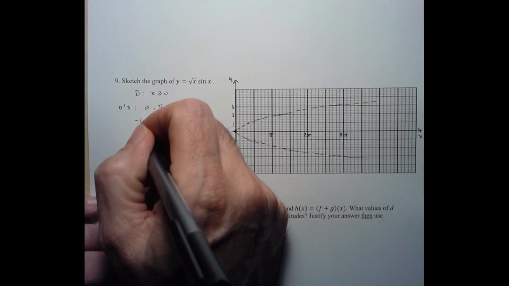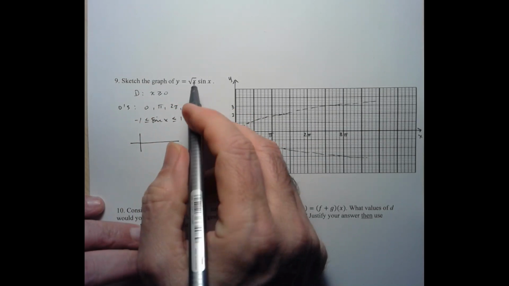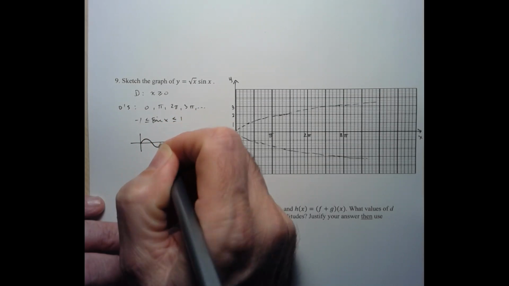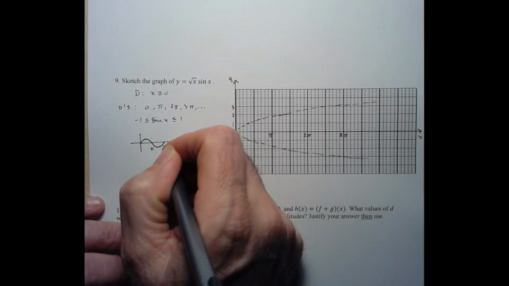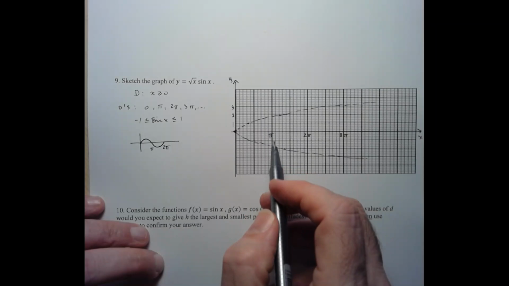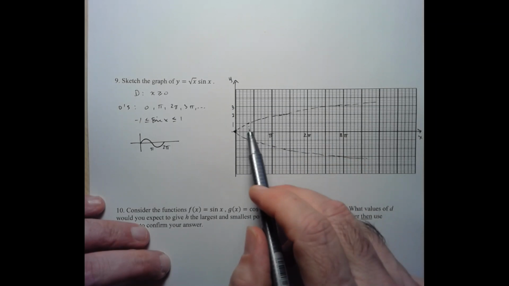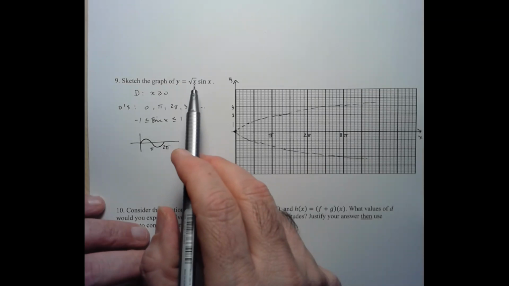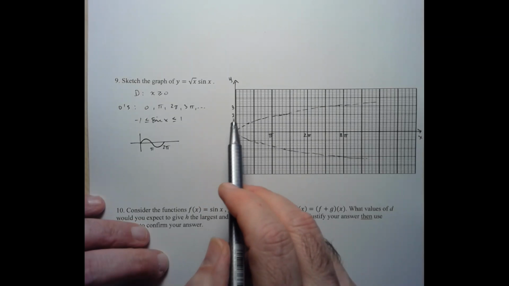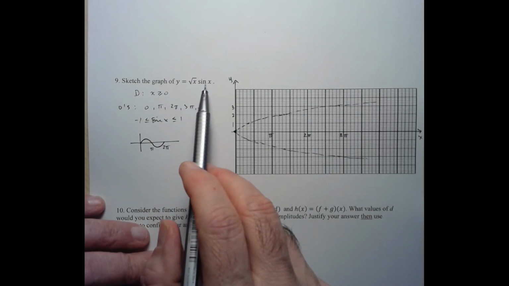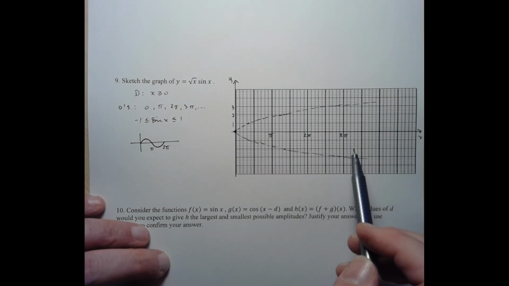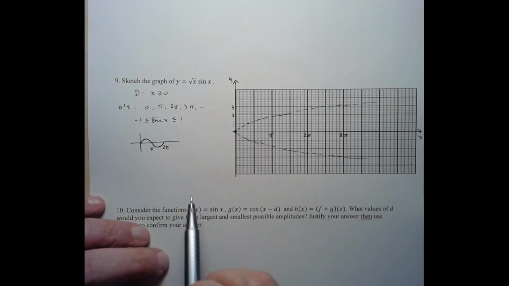Okay, now the other thing I know is the sign. So root x is always positive. I don't have to worry about that one. But since I'm multiplying them, I realize, between 0 and pi it's positive, between pi and 2 pi it's negative, and so on and so forth. So I know this is going to alternate from positive to negative, positive to negative. But as root x is getting bigger, that value I'm multiplying by to sine is going to be getting bigger. And at some point, sine x is equal to 1. So it's going to be sort of growing. Our peaks and our valleys are going to be growing or decreasing along with root x.